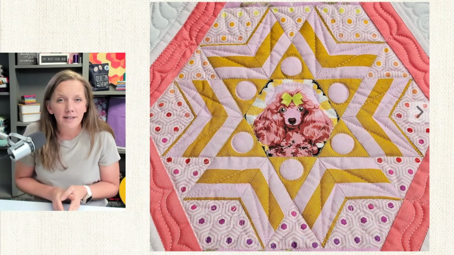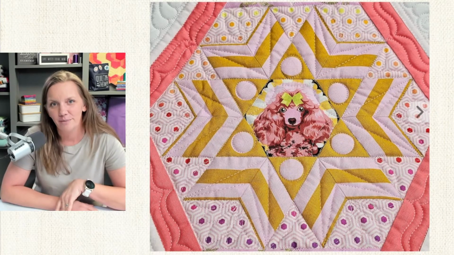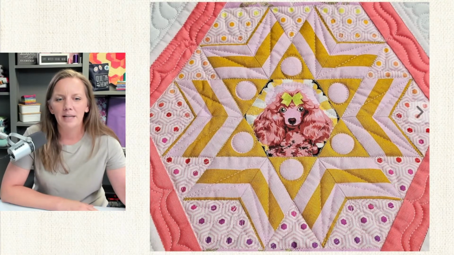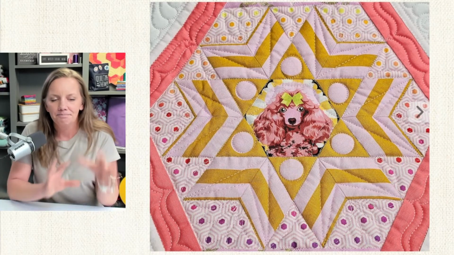If you're super nervous about the quilting showing up, then the thinner the thread is, the less it's going to show. So you can maybe experiment with a 60 weight thread or something like that where it will kind of blend in. Now sometimes I don't go around the detail of the animal.